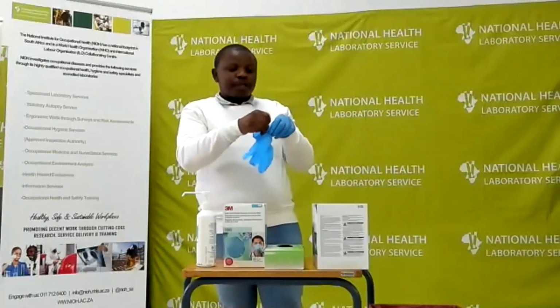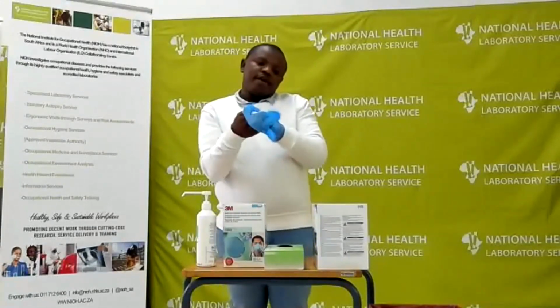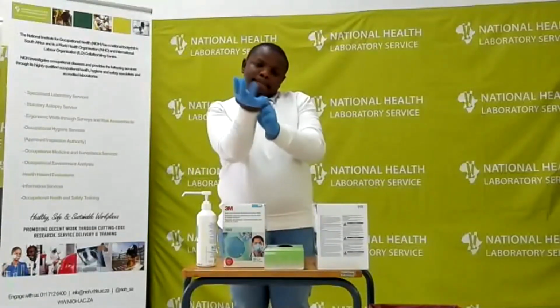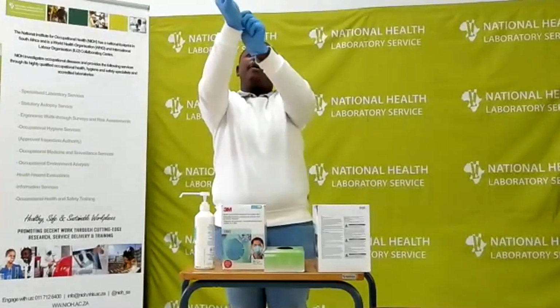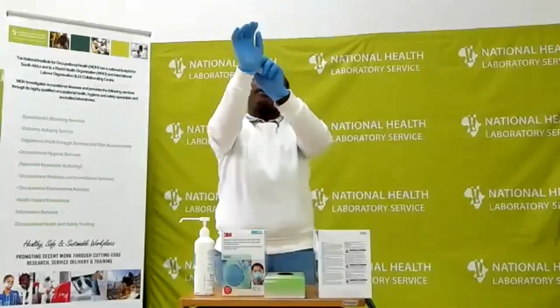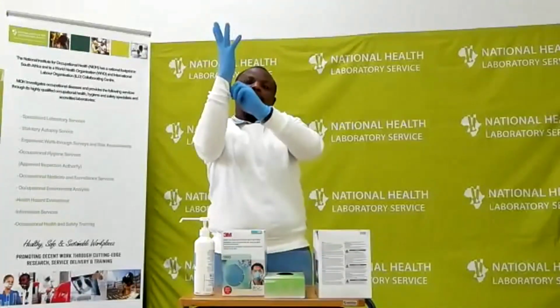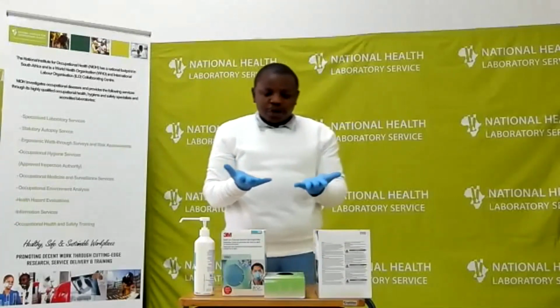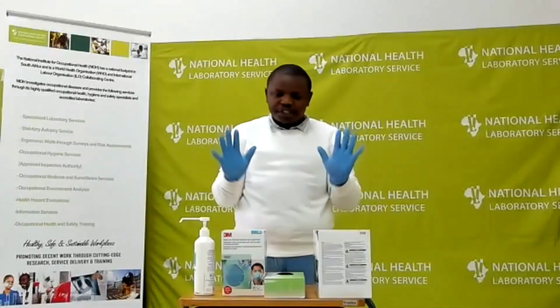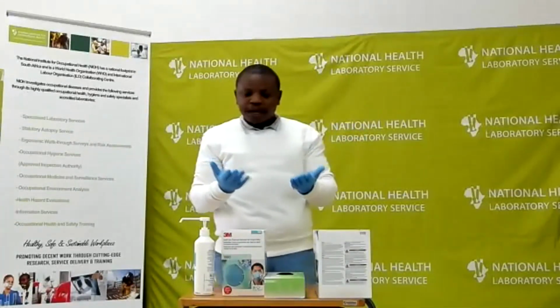It's the same sequence, and then you wear it. Make sure you pull the tip to cover the wrist area. In this way, my gloves are well on. And then you also have to check for any visible tears so that you don't become infected with whatever you are working with. In this case, my gloves are worn correctly.